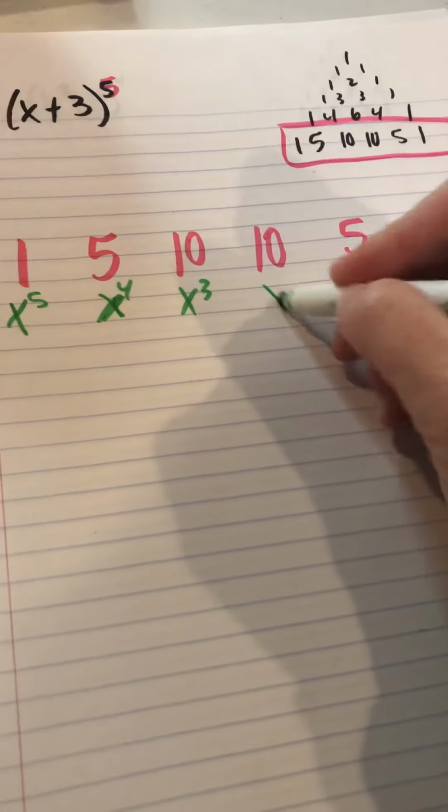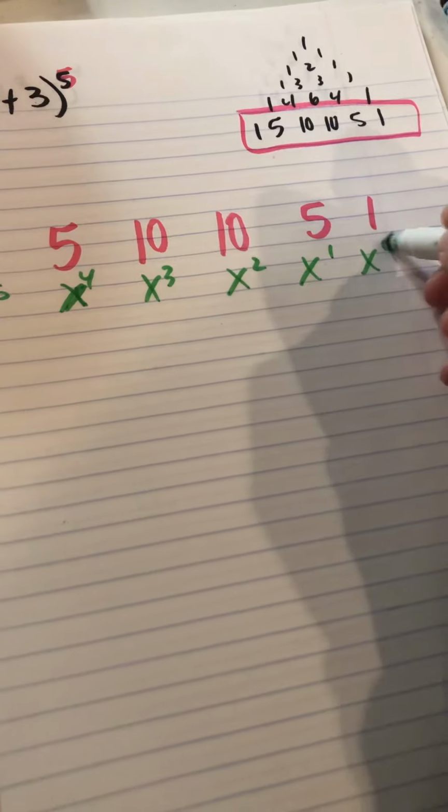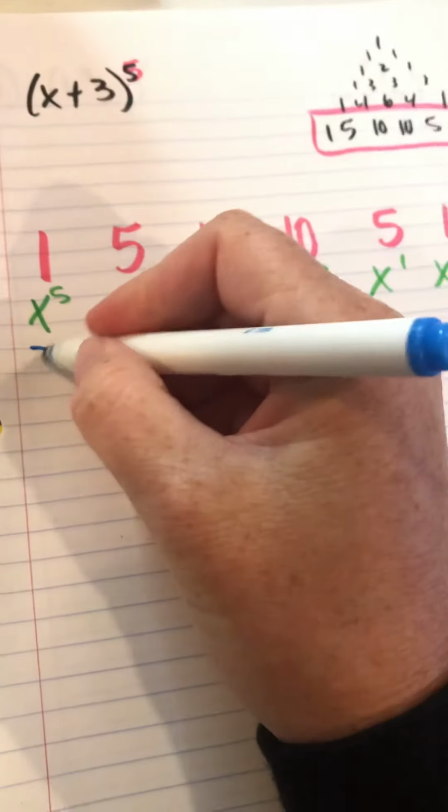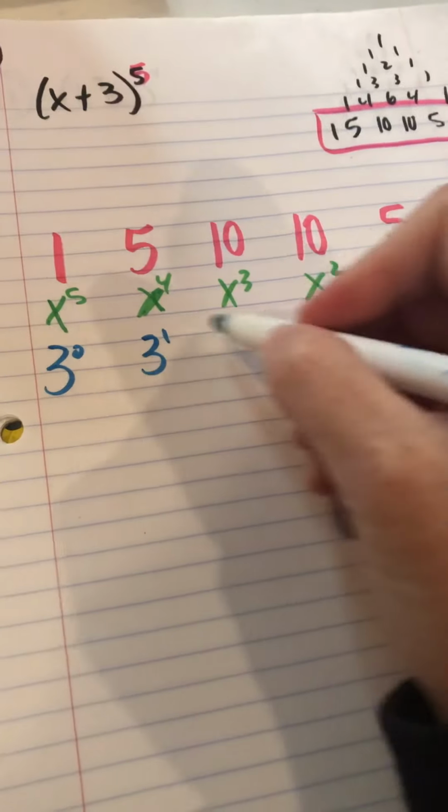Cooper, come on. I'm trying to go fast and so it's getting sloppy. Sorry.